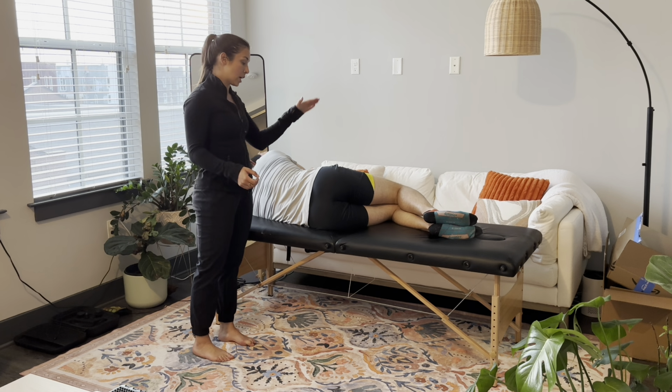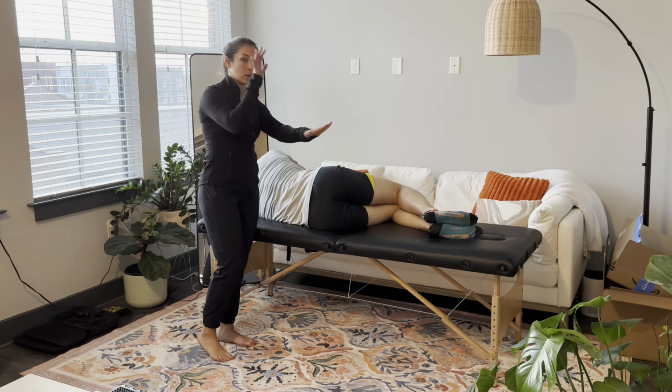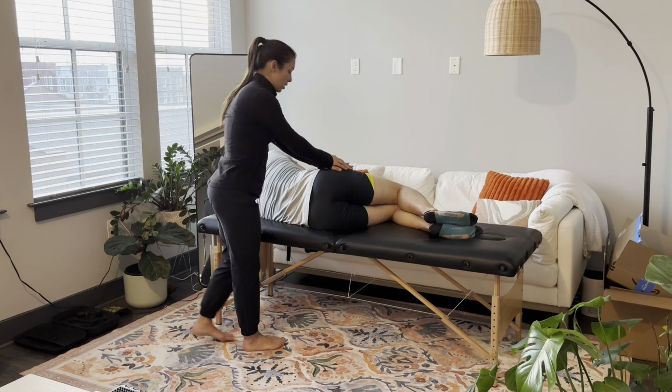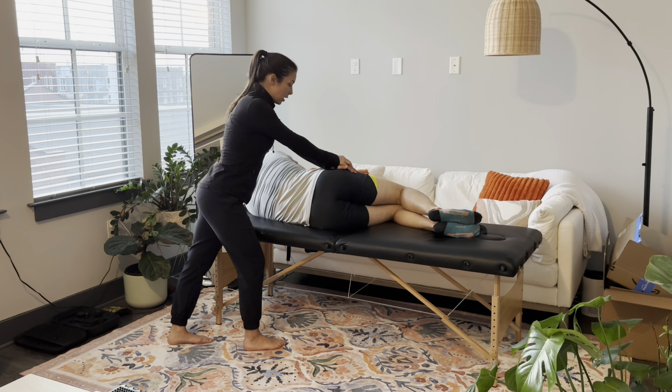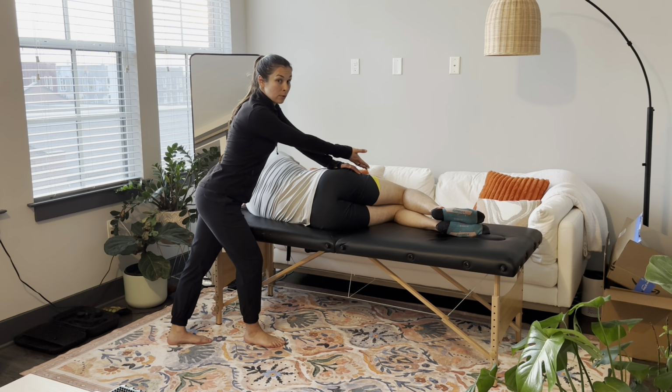So for distraction, you're going to find the greater trochanter here, and you can kind of place your hands on top of each other, find that greater trochanter, and then just push down for a more specific hip distraction in a side lying position. You may want to consider placing a pillow between the patient's knees for more comfort.